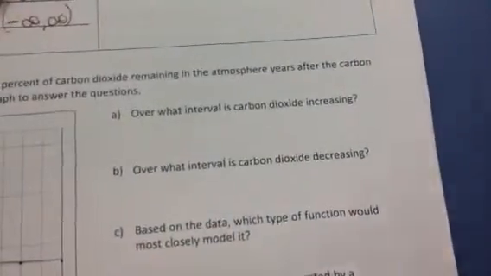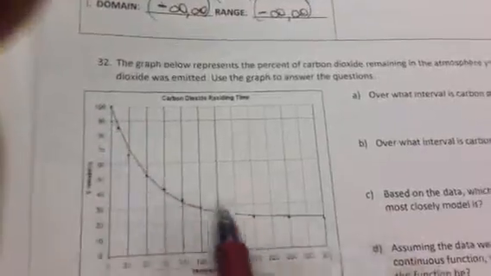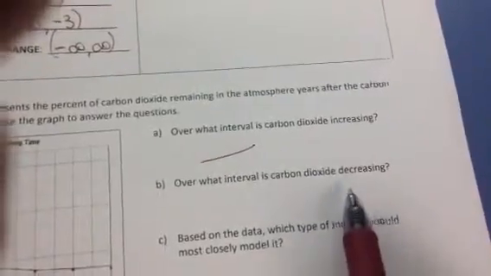All right, so we got a couple questions to answer on this one. The graph below represents the percent of carbon dioxide remaining in the atmosphere years after the carbon dioxide was emitted. So it's going down, and use the graph to answer the questions. So first one, over what interval is carbon dioxide increasing? So it's never increasing, it's decreasing, so none. Over what interval is carbon dioxide decreasing?